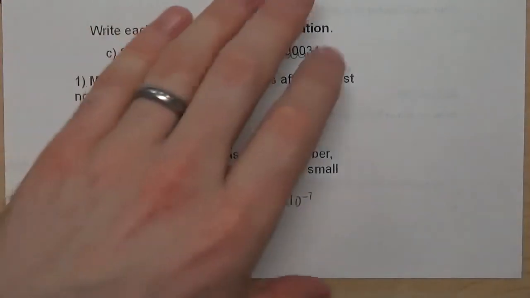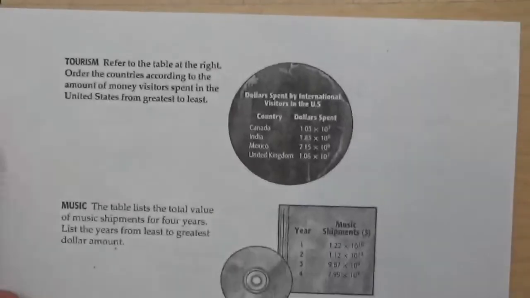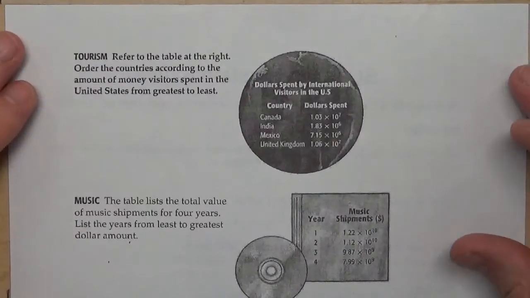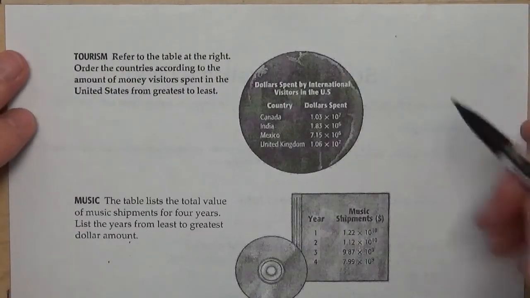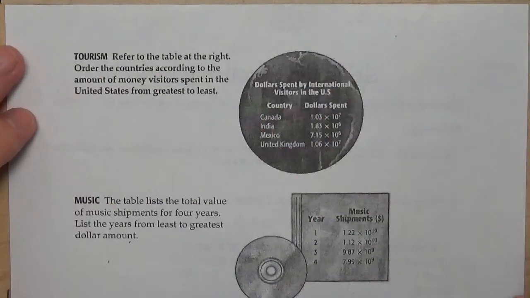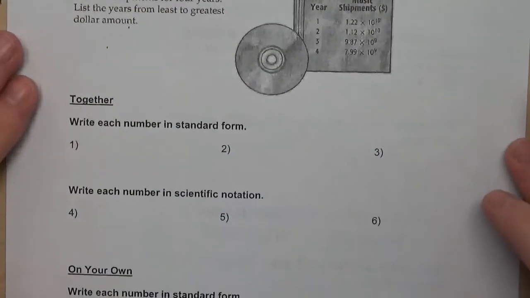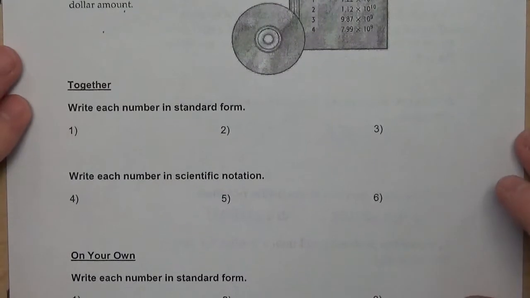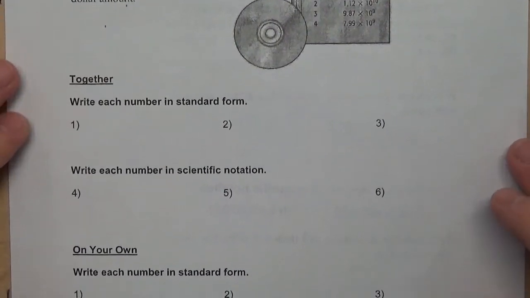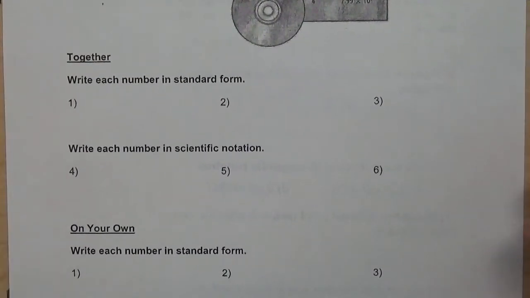So let's do a little more work with this here. Flip over to the back. And we're gonna do these. I think we'll talk about these in class. So why don't we just go ahead and go down to these problems down here, and we'll do some of these together where we're just practicing this skill. And we'll talk about comparing numbers in scientific notation in class.